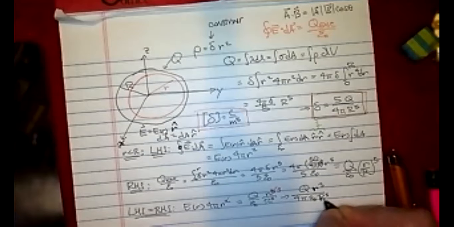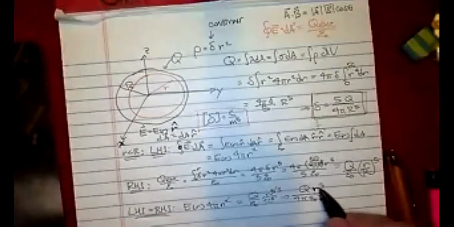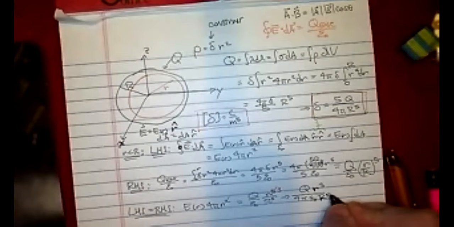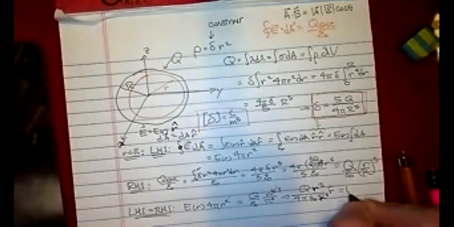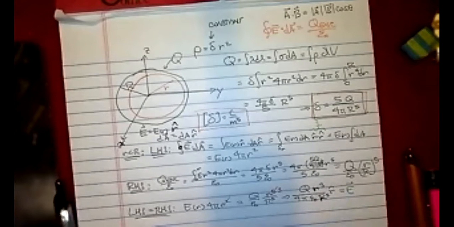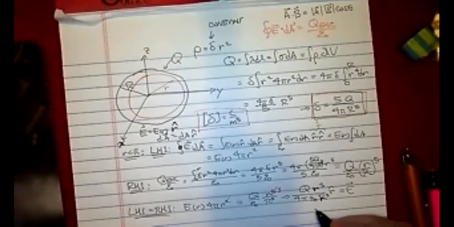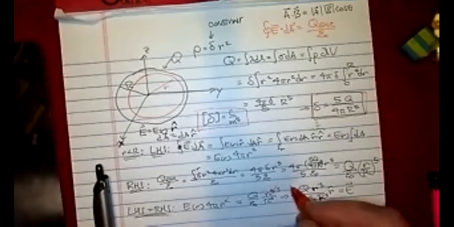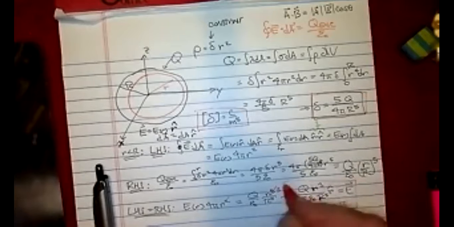Notice that works unit-wise because these are both meters, so meters cubed over meters to the fifth gives me meters to the 2 in the bottom, which is a normal formula for Coulomb's law. R hat for the direction, that's equal to the E vector. And this is for r less than big R. So we've got an expression now. This is the answer to part B.